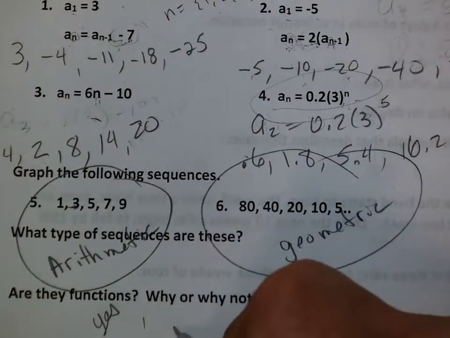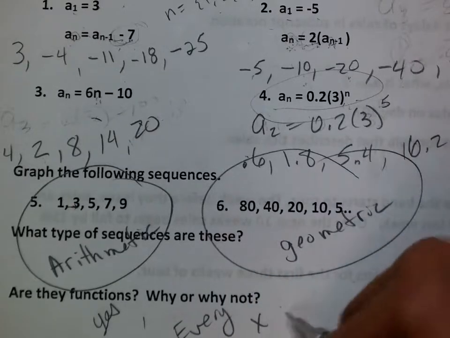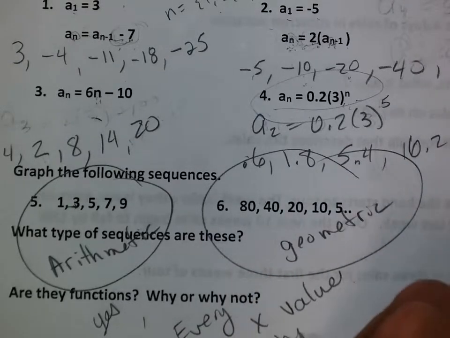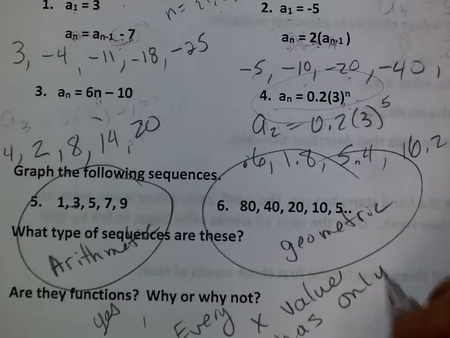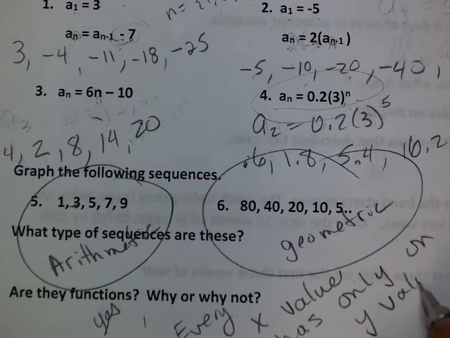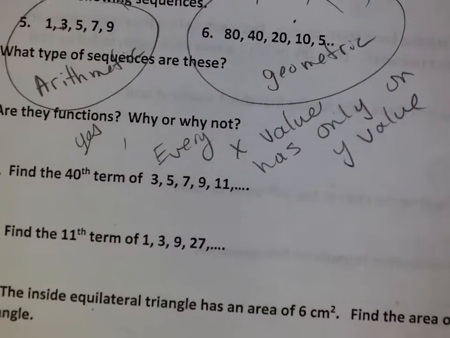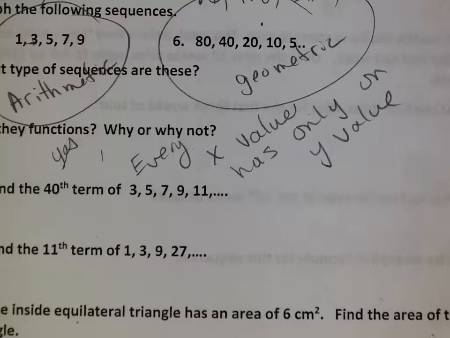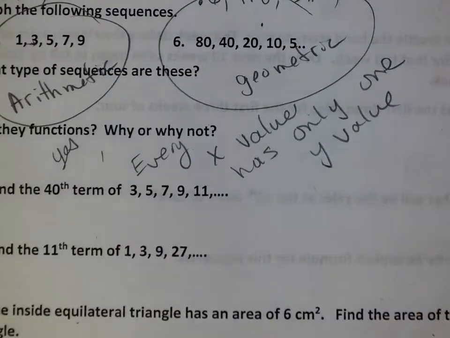Great. Every x value has only one y value. So every x value has exactly only one y value, right? The first term, you can't have 2 first terms. You got a first term and a second term, but you can't have 2 first terms, can you? You got a term, and then the second term, and the third term, but the second term can't have 2 parts, so it doesn't make any sense, right? So every x value has only 1 y value, okay?